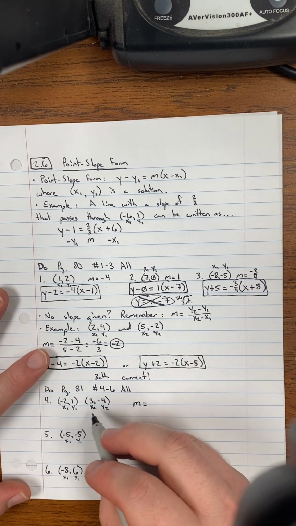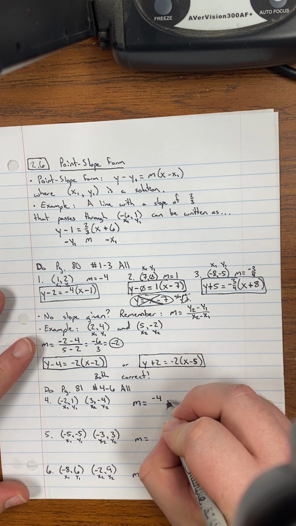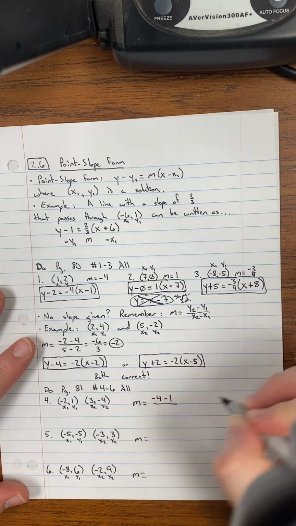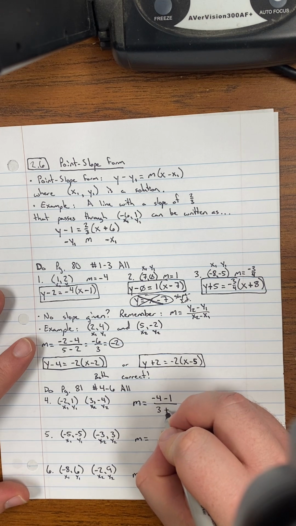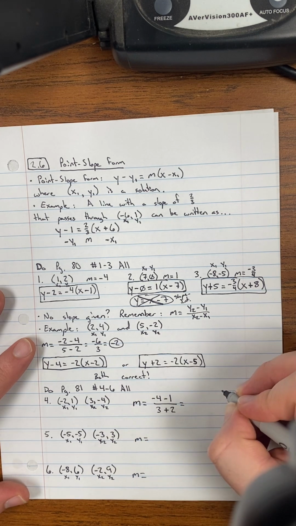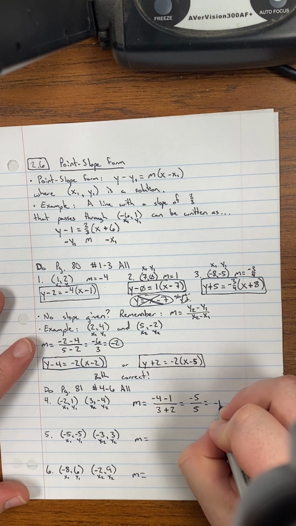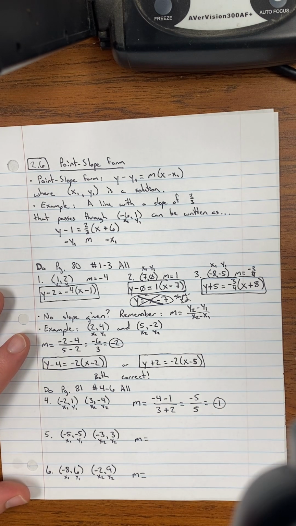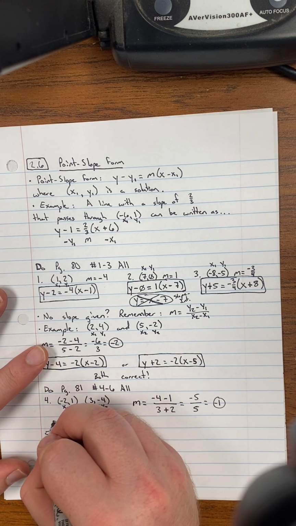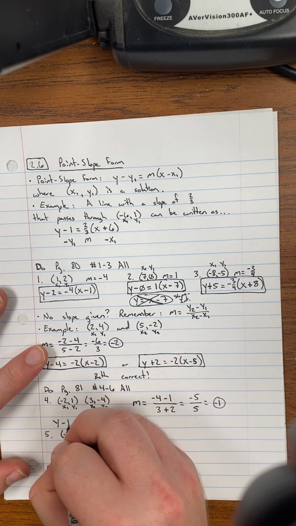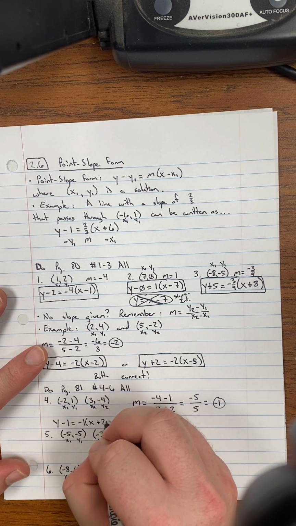Okay, so let's do number 4 first. I need to do y2, which is -4, minus y1, which is 1, over 3 plus 2. This becomes -5 over 5, which gives me -1. Now I have my slope. I get to pick either of these points, so I'm going to write both the answers. You don't have to write both, but I'm going to so everyone can see their own correct answer. Okay?